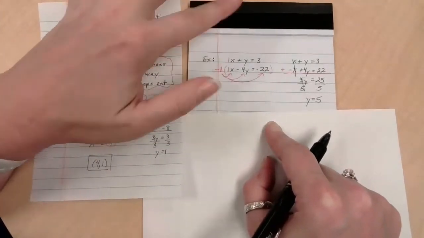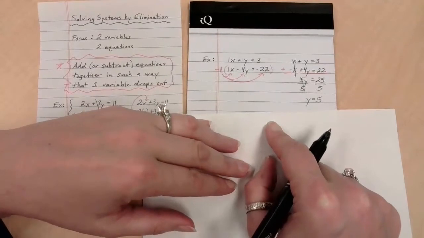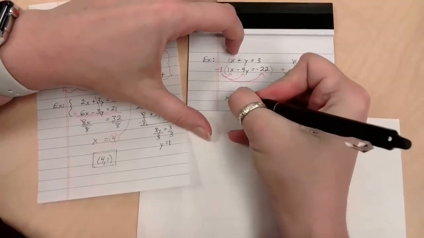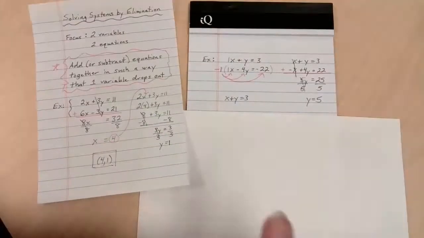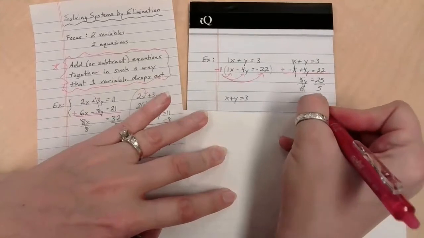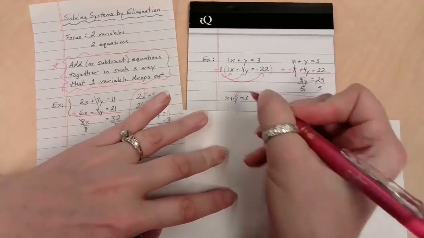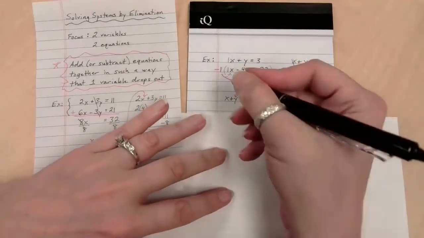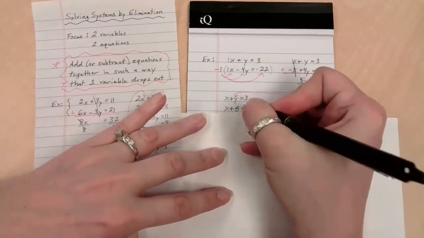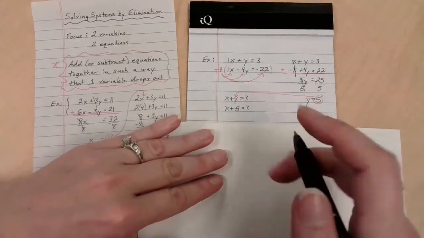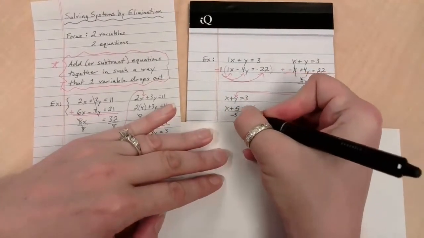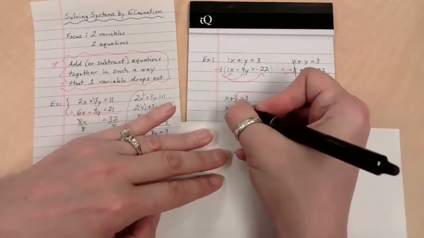If I have to pick one of these to plug back into, I'm going to pick the first one just because it's got a lot less numbers, and I think it'll be nice to work with. So I'm going to take my first equation here, x plus y equals 3. I now know that y equals 5. So I'm going to take my 5 and plug it in right there in place of the y. So this becomes x plus 5 equals 3. And now I can solve. We're going to do minus 5 on the left, minus 5 on the right. Those are going to drop out.